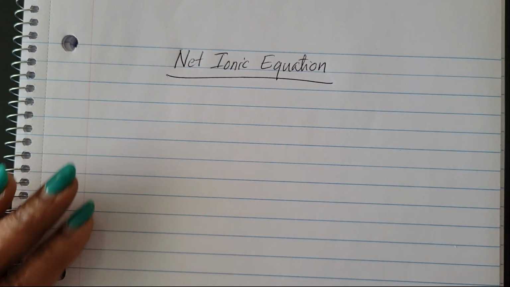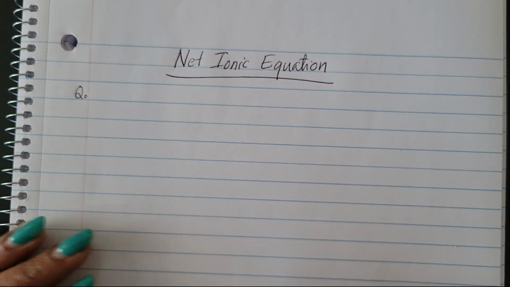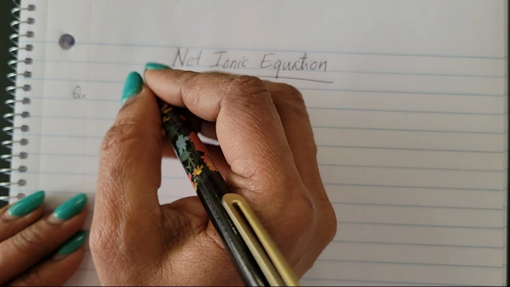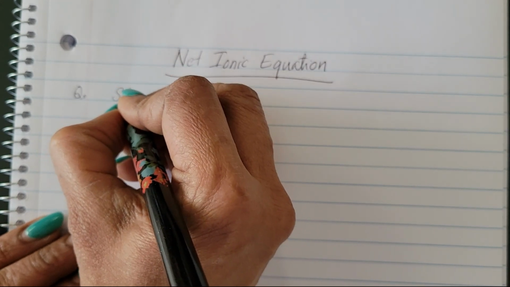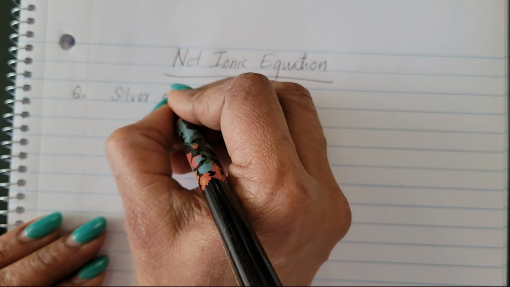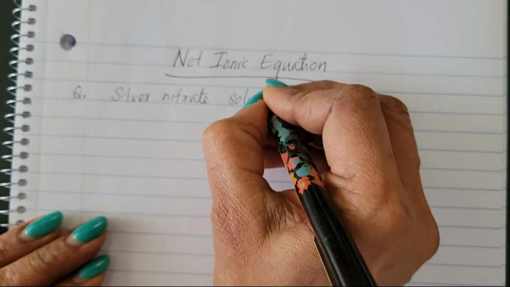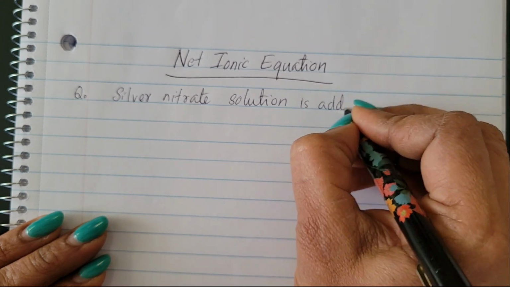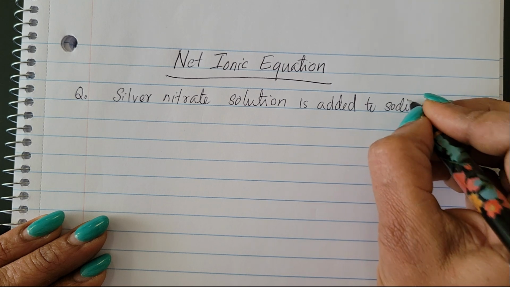I'm going to give you a prompt, a question. Very simple. Silver nitrate solution is added to sodium chloride solution.